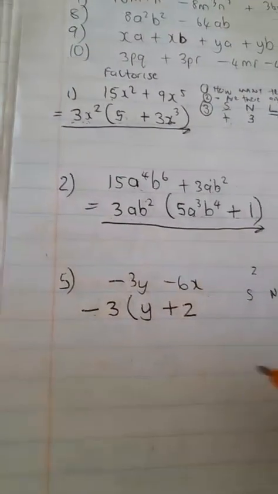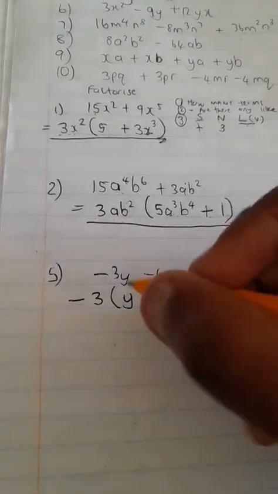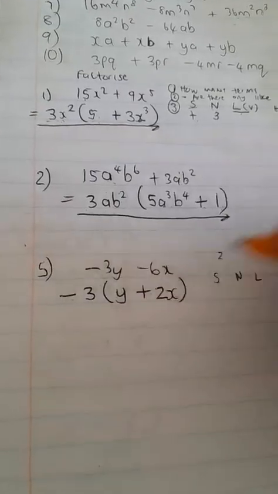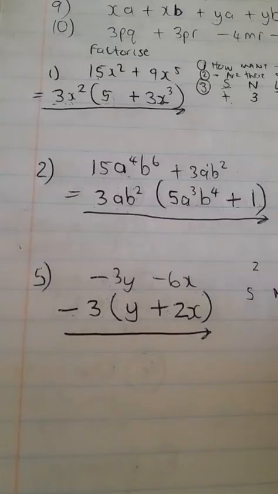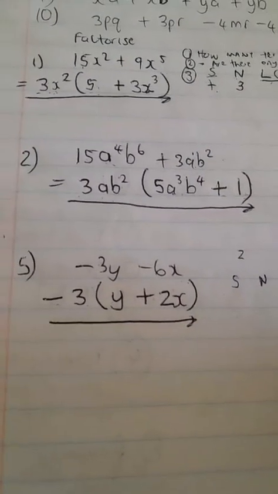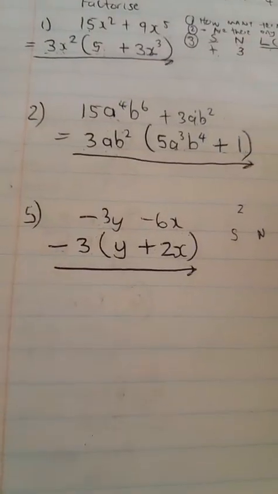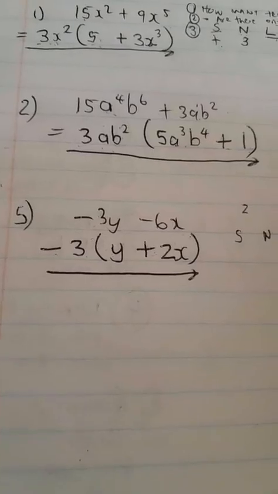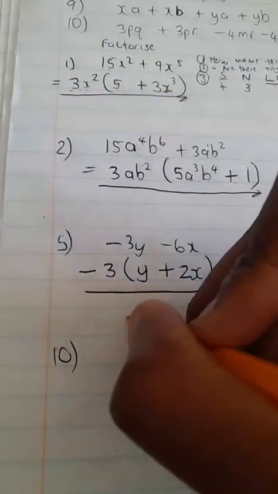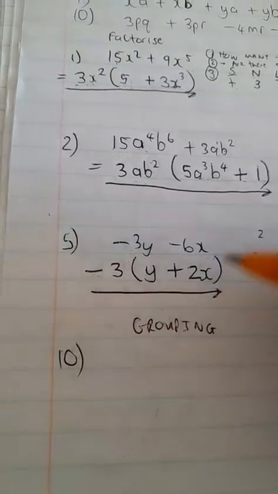Then 3 times what gives you 6? It's 2. There was no x taken out, but I need an x at the end, so do I have to have an x? Definitely. And that basically leaves me with this answer as my factorized state. Please, guys, take this one step at a time when you are given factorization of this nature. Please, I beg you. Okay, and I'll do number 10 so that we can also check the grouping that we did yesterday.